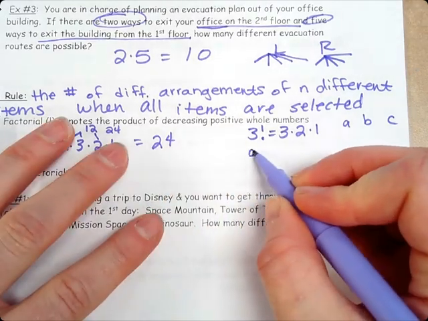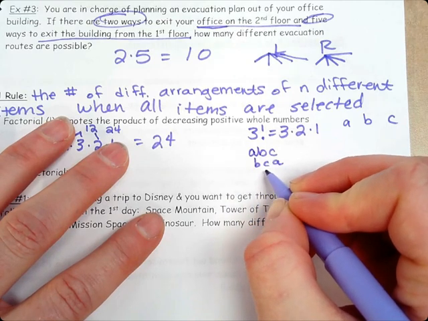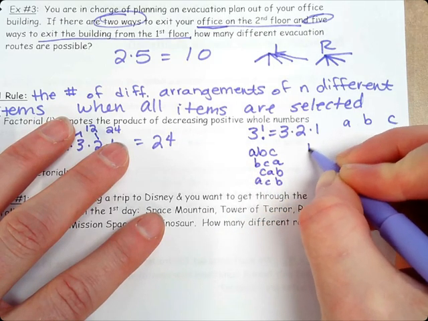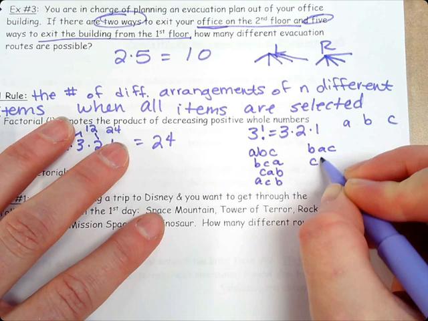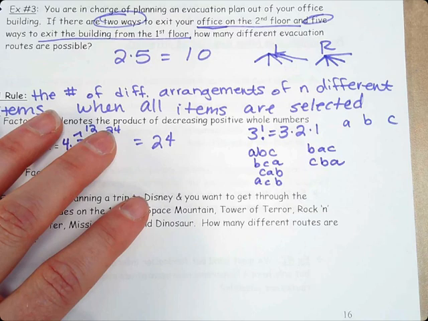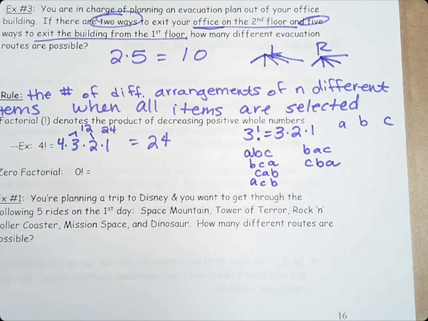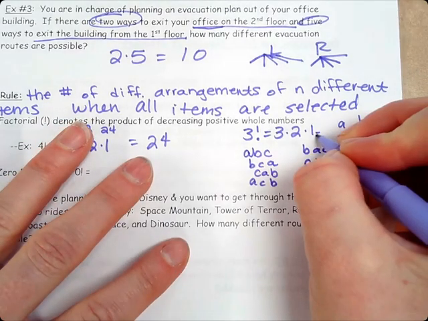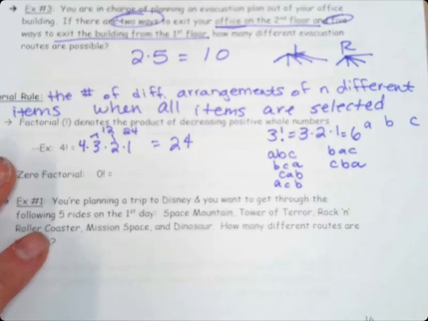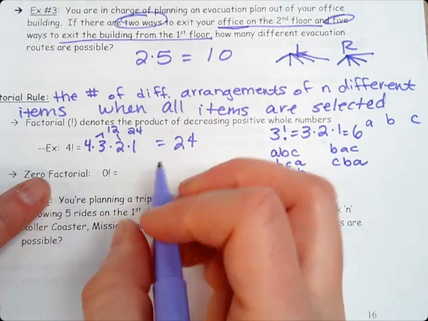So the arrangements would be ABC, BCA, CAB, ACB, BAC, and CBA. So those are the different arrangements that you can have with 3 different items. So order matters in this case. So there are 6. So 0 factorial equals 1.